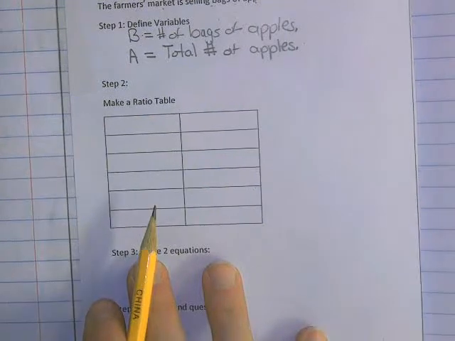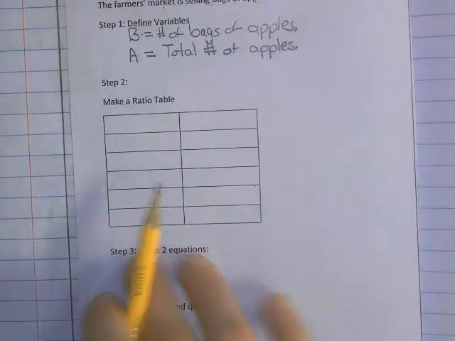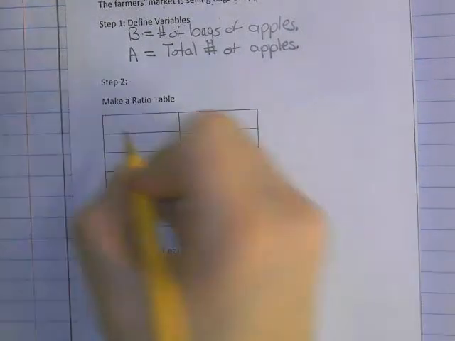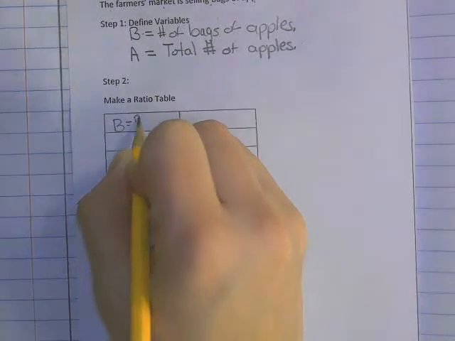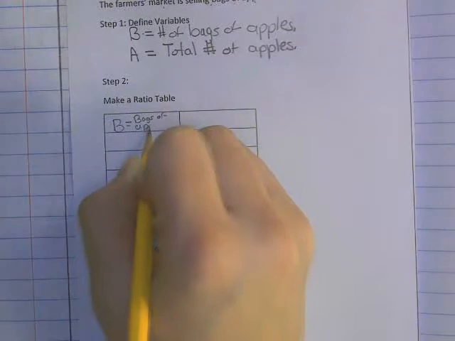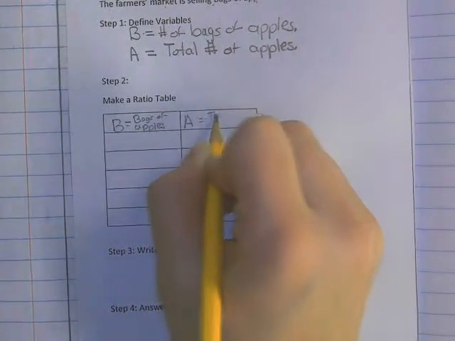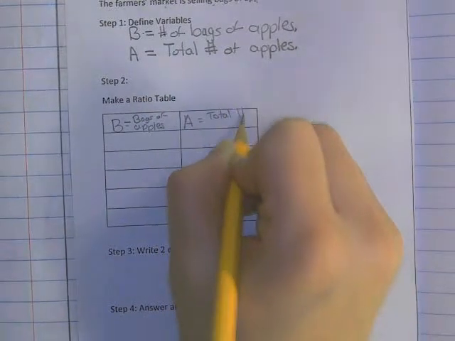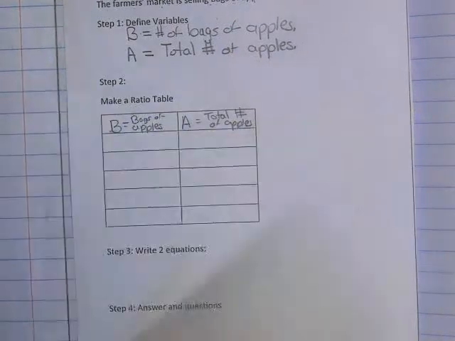Now, you might not always be given a ratio table, but you can create one of your own. Okay? So this is a key to kind of help you. So let's label it. I'm going to say on this side it's B, and that's, again, bags of apples. And then on this side I'm going to say that's A, which is the total number of apples. So B and A, right?